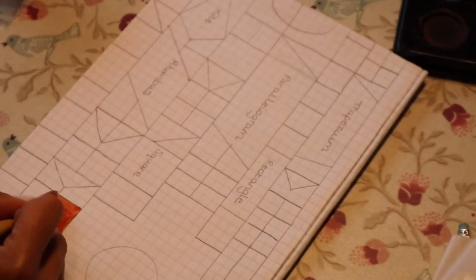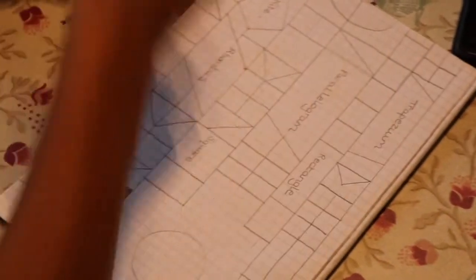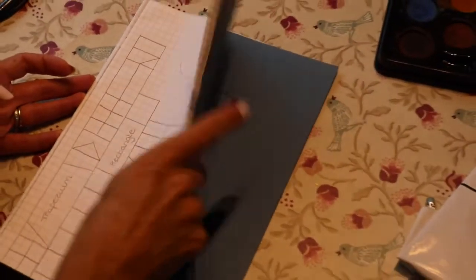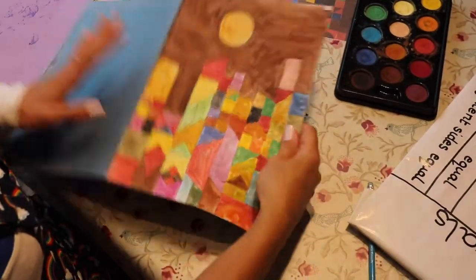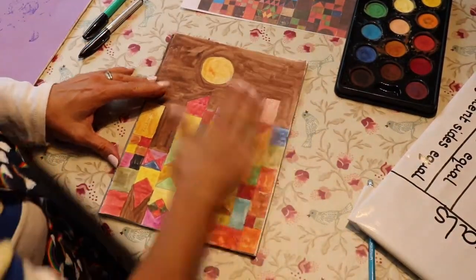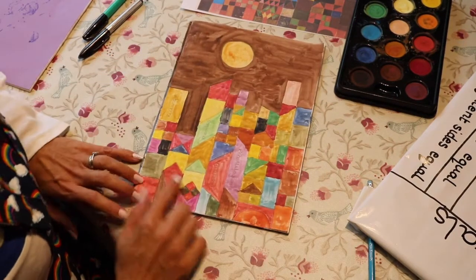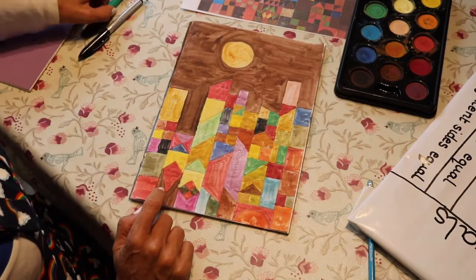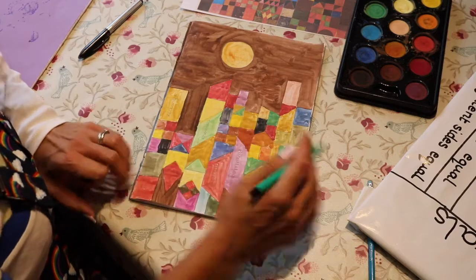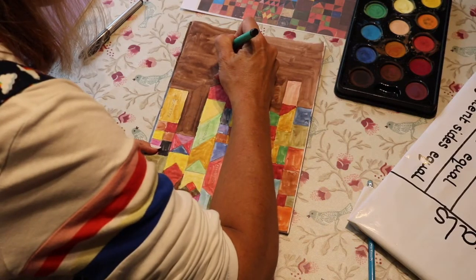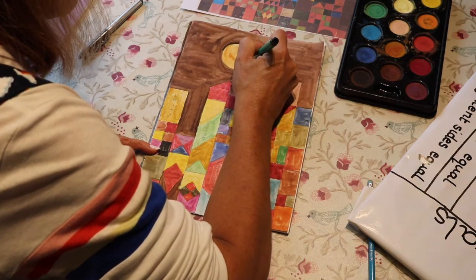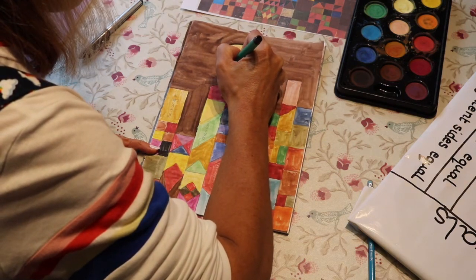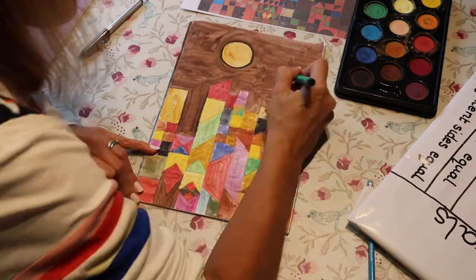But it just so happens that I actually did one of these earlier. So I'm going to move on to that one now that I've painted. You can see I finished painting it in this way with warm colours, and so I'm just going to take a black pen now and go around the edges here to make my shapes and my sun and colours really pop out.